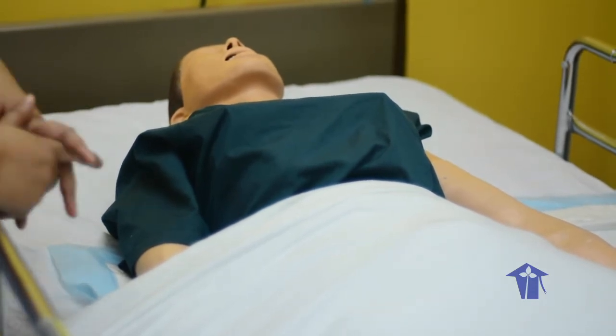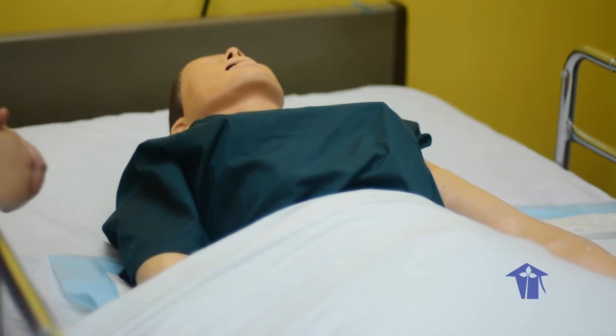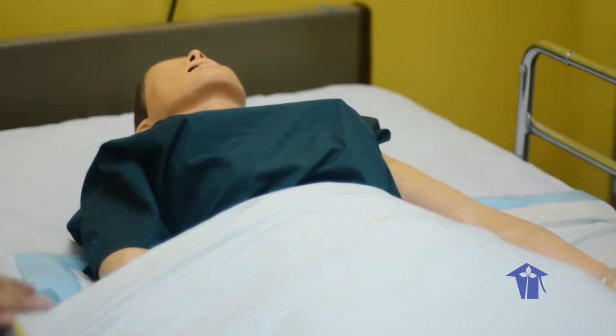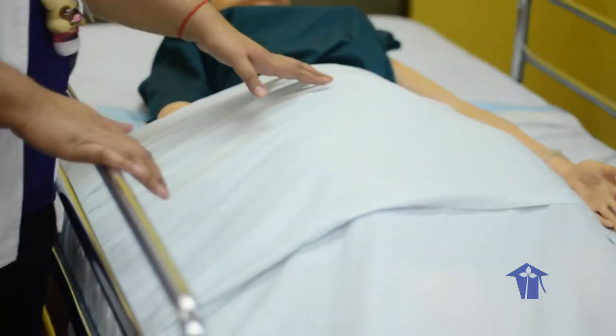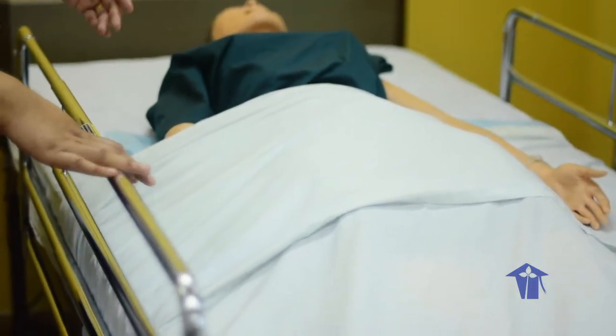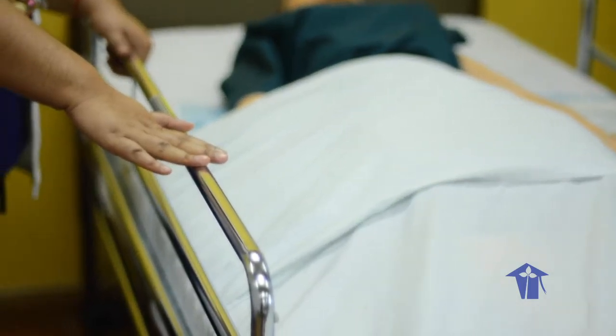Great. So we are going to turn you to change your sheets. Is that okay with you? Yeah, that's fine. All right, good. So in every bed, once the patient is in the bed, normally you would have your side rails put up. So if we are going to make the beds, I'm going to put my side rails down, all right?